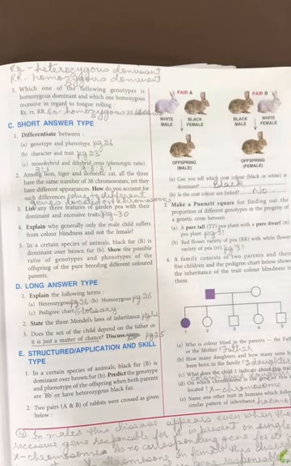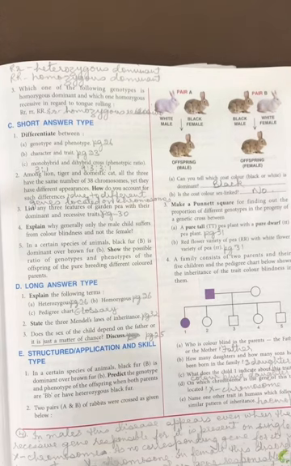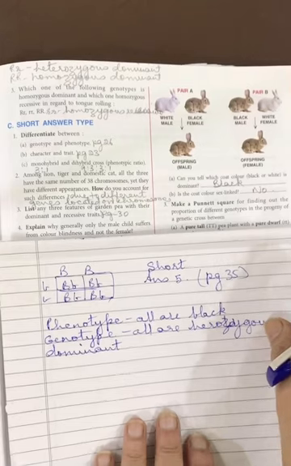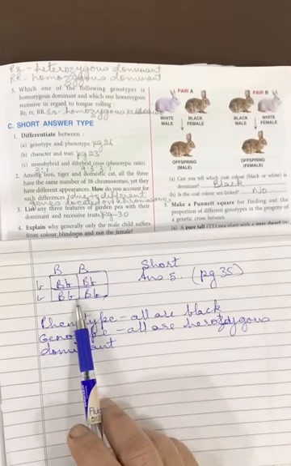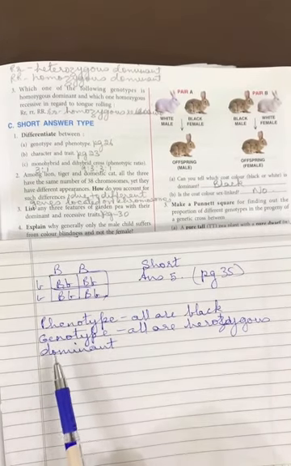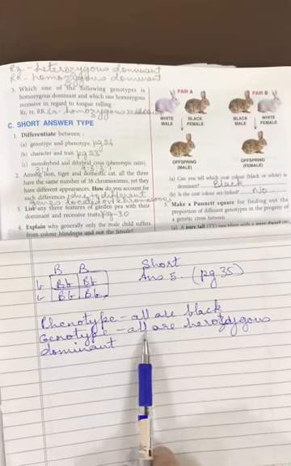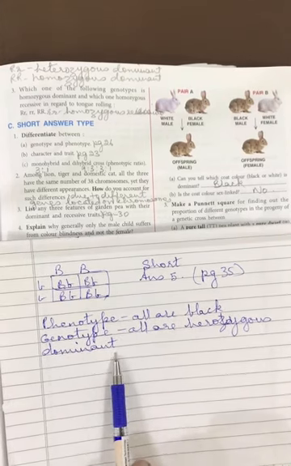And for this, this way you are going to draw the Punnett square, and phenotype all are black, genotype all are heterozygous dominant.